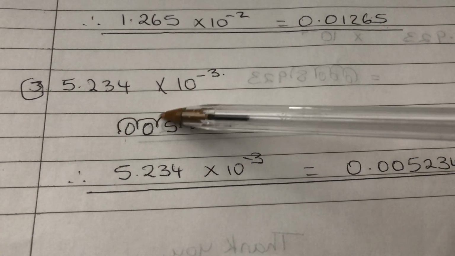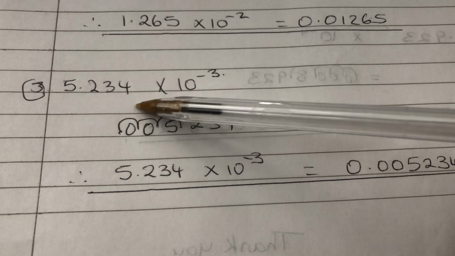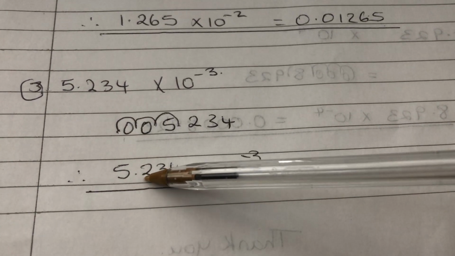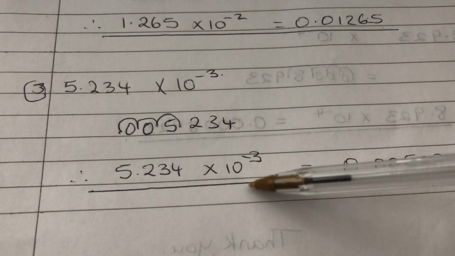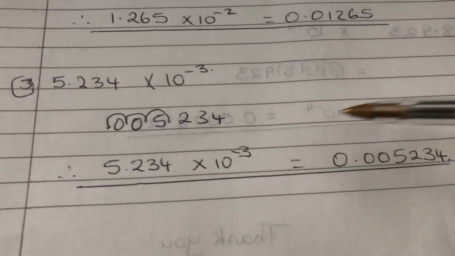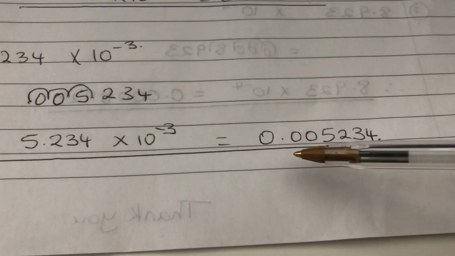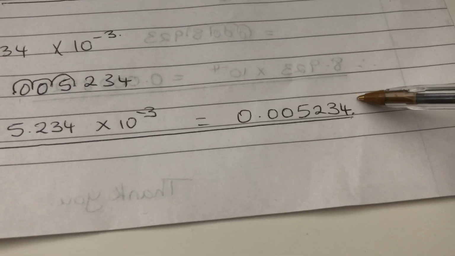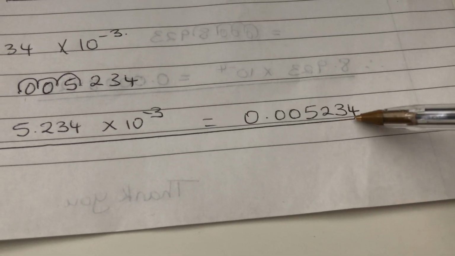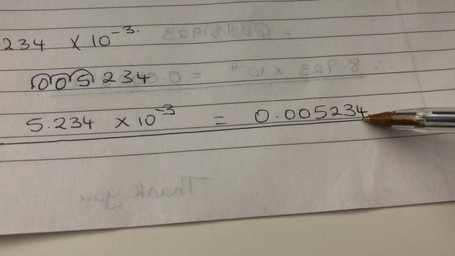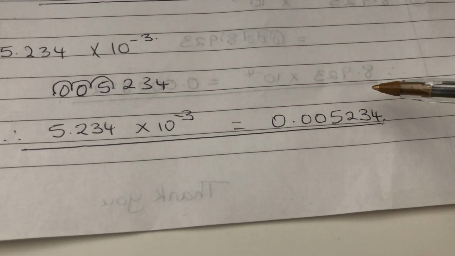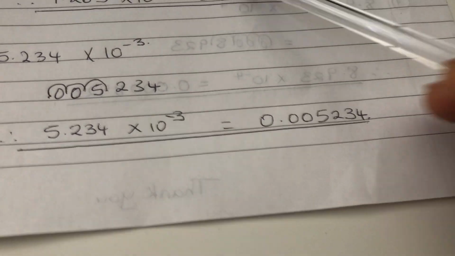So 1, 2, 3. So 5.234 times 10 to the power minus 3 will be 0.00523. Okay. If you don't hear the 4, add the 4, please. There is a 4 in the end.